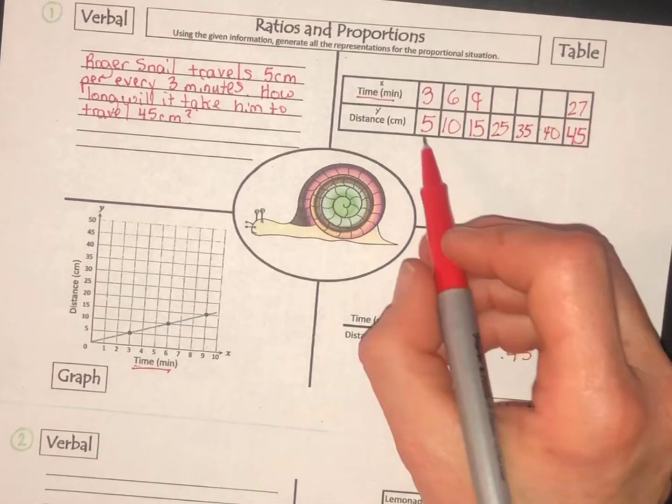Notice those 3 extra values I just chose for distance are in order from smallest to biggest. I've got 5, 10, 15, 25, 35, 40, and 45. That is all in order smallest to biggest. It is not necessary for them to be in that order.